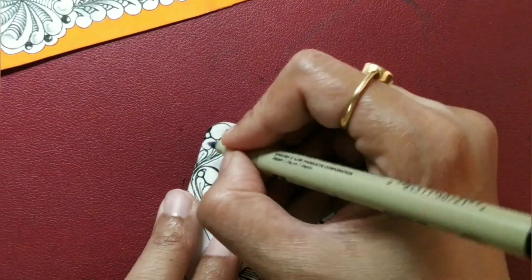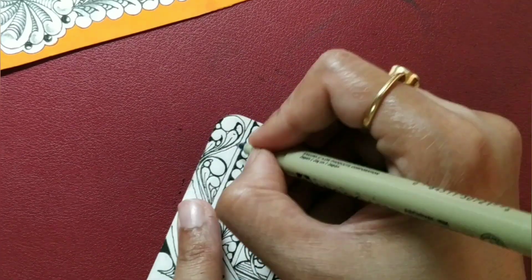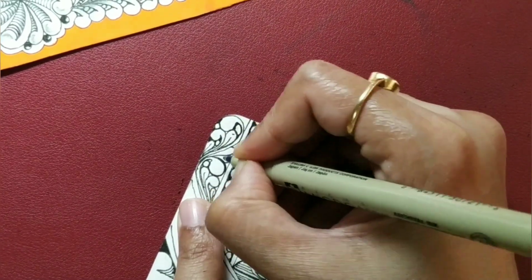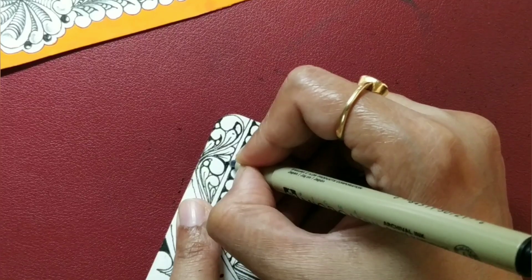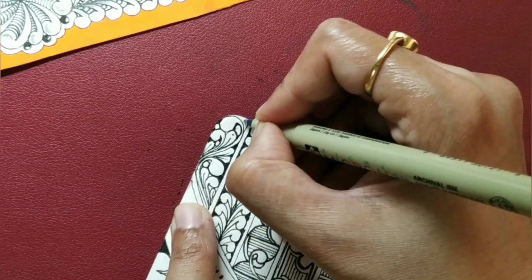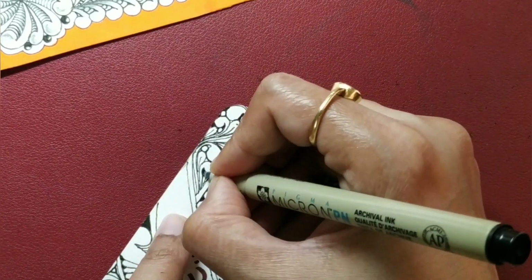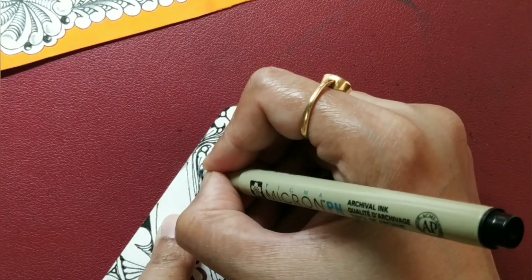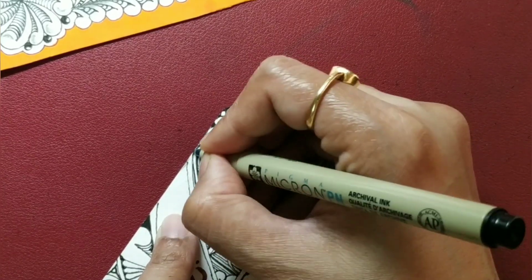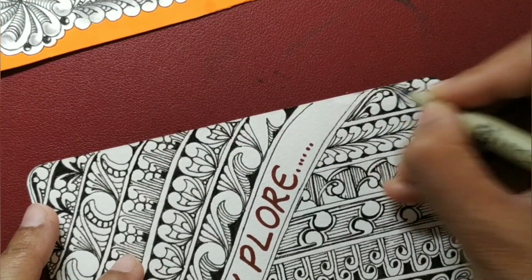And we are done. Some flux here also. This Mooka is very often used as a border, as a filler. It's multi-purpose and it always looks nice.